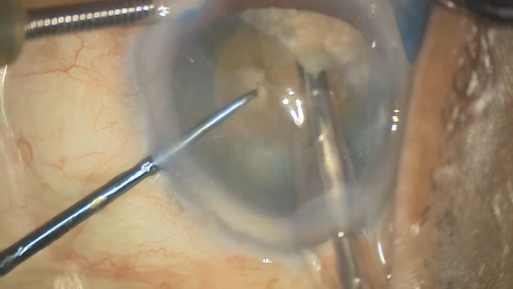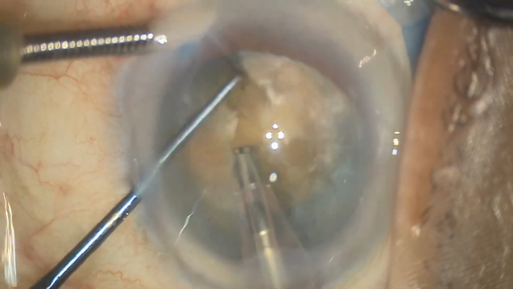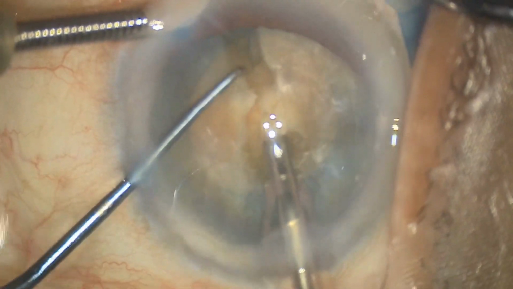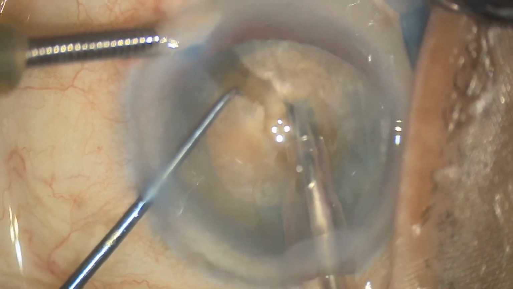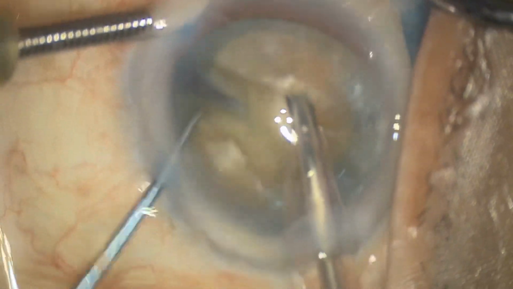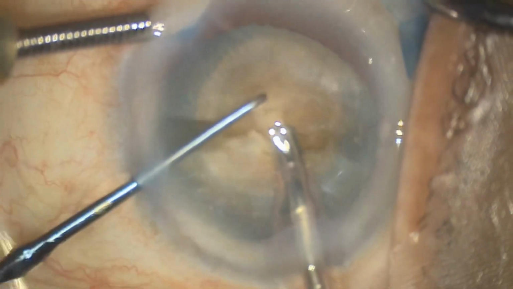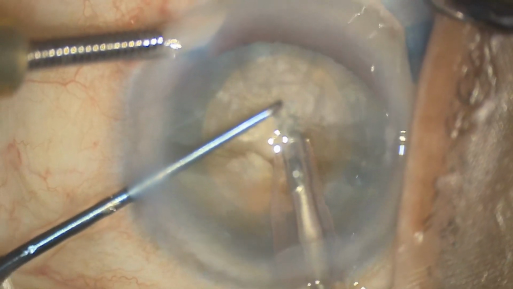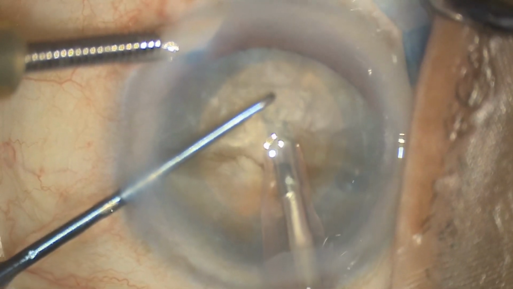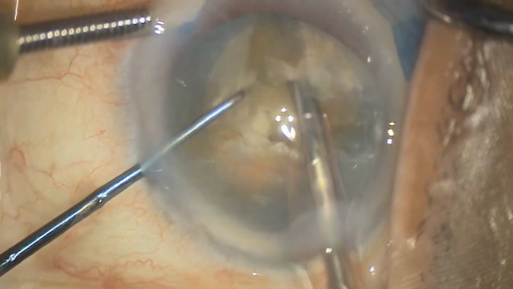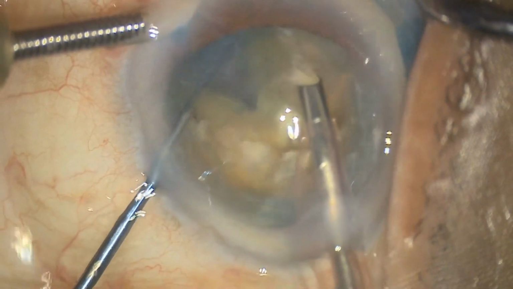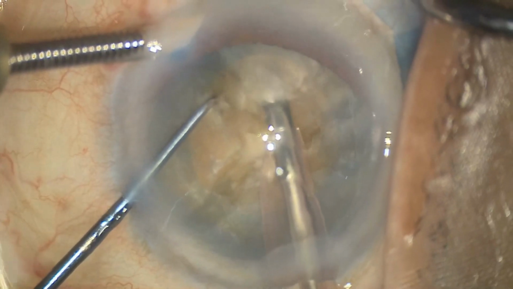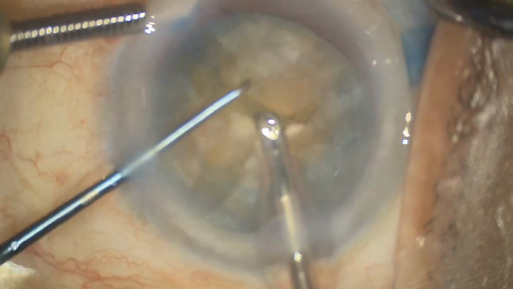The crack is created only by mechanical force, and the lateral separation is also by mechanical force. There is no use of any ultrasonic energy. The only time I use phaco energy is when I bury the phaco tip, where I use a short burst of phaco power. So this is the most efficient way to minimize the phaco energy.